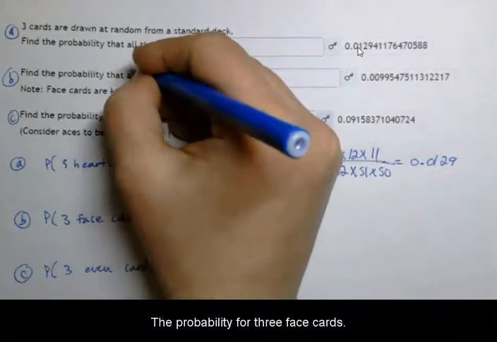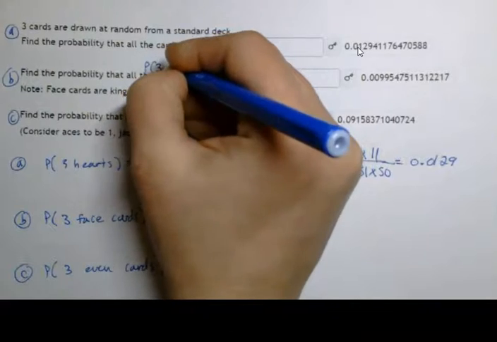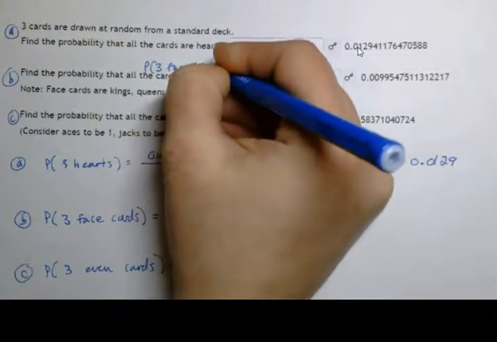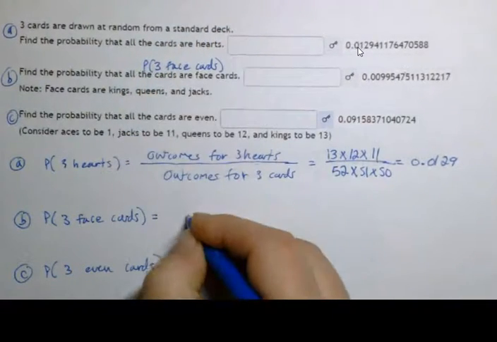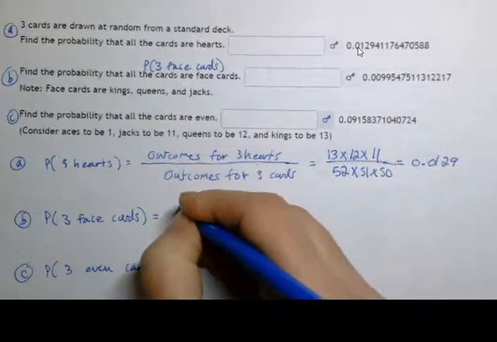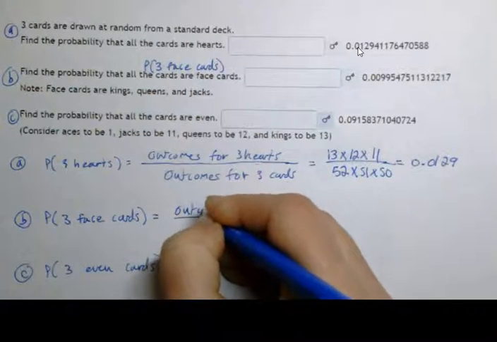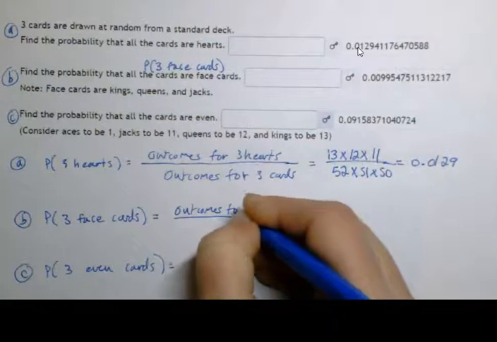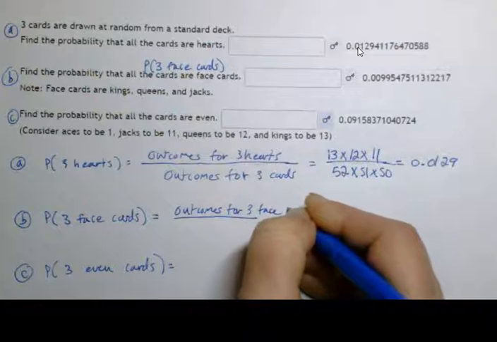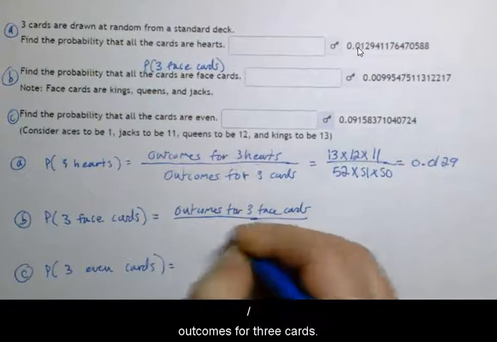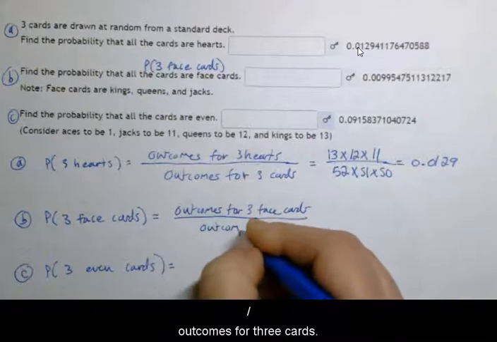The probability for 3 face cards, that's this one, is the outcomes for 3 face cards divided by outcomes for 3 cards.